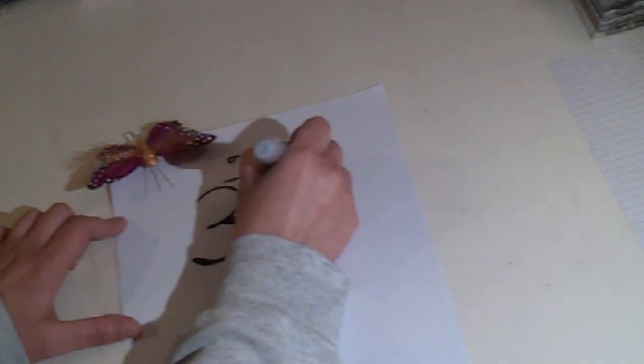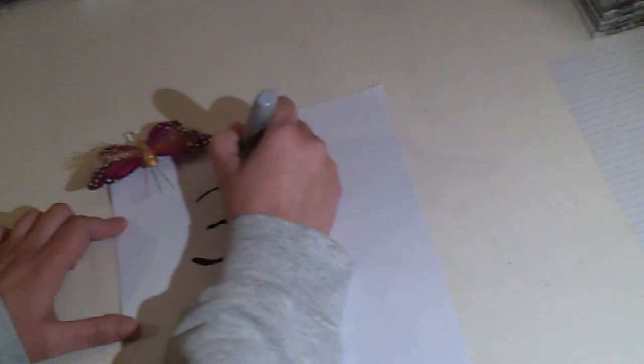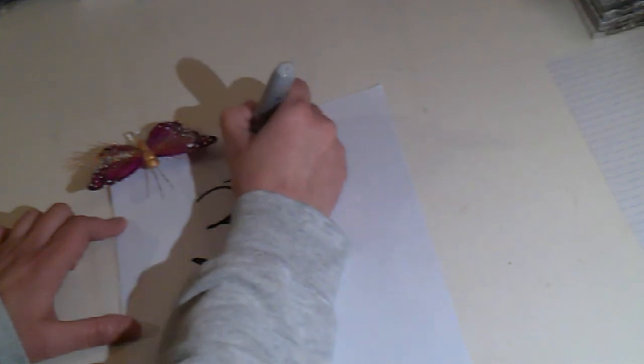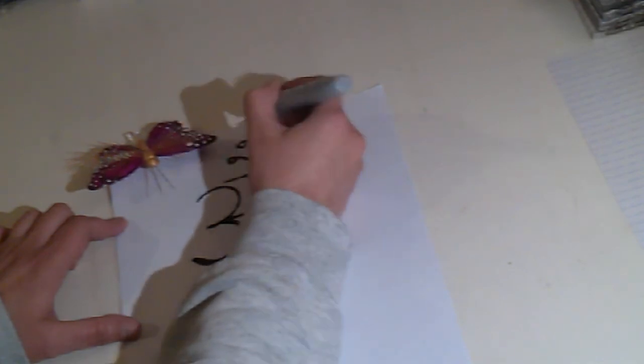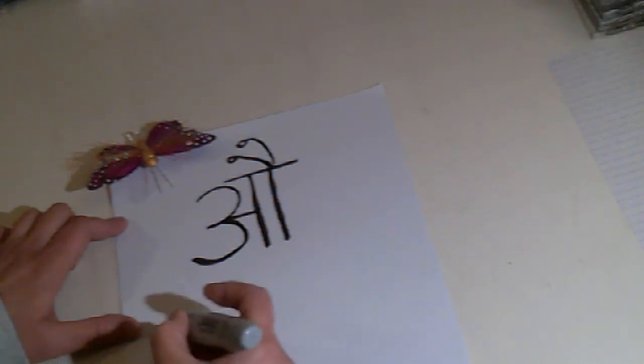Draw the line on the top, and you are going to add a feather, just like you did in O, and another feather in the cap. This makes it A. O, A.